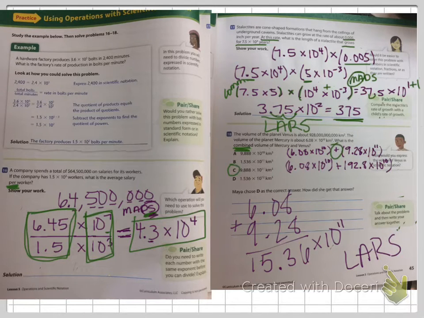So we're going to take those two values. We're going to have to put 928 billion into scientific notation. So the decimal goes here, and I have to count my place values to see what power of 10 I have. 1, 2, 3, 4, 5, 6, 7, 8, 9, 10, 11. So I should have 9.28 times 10 to the 11th power.